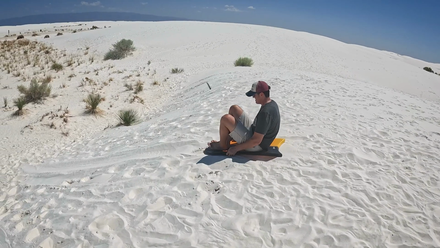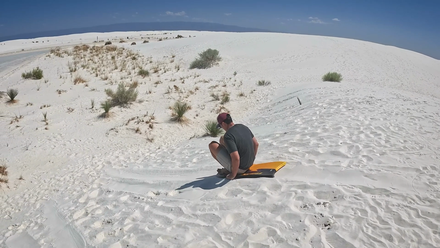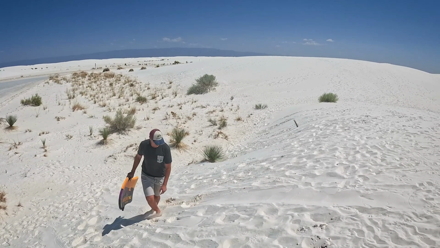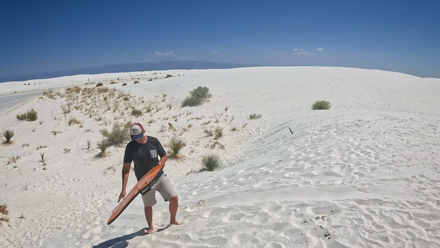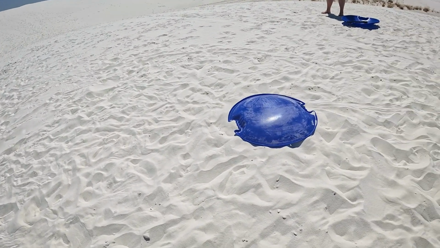Okay, let's see if it's working. This is better for the snow. Yeah. And it's not going without wax. Well, this one, no good. No good. Little disc with wax. Yes, little disc with the wax.